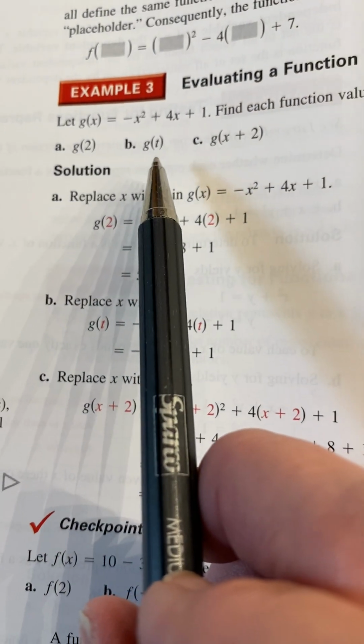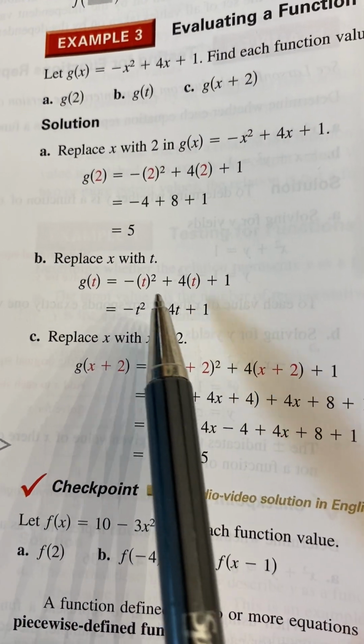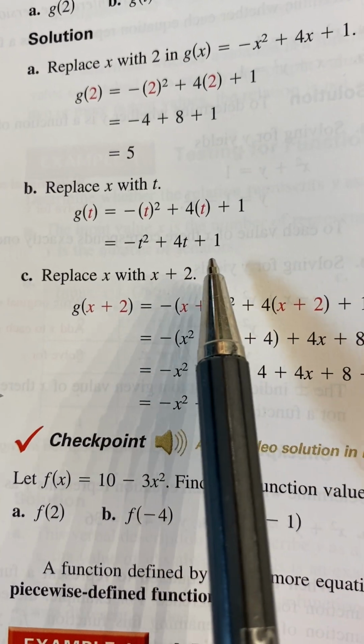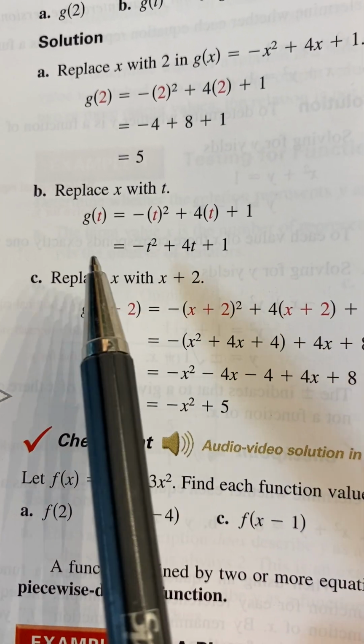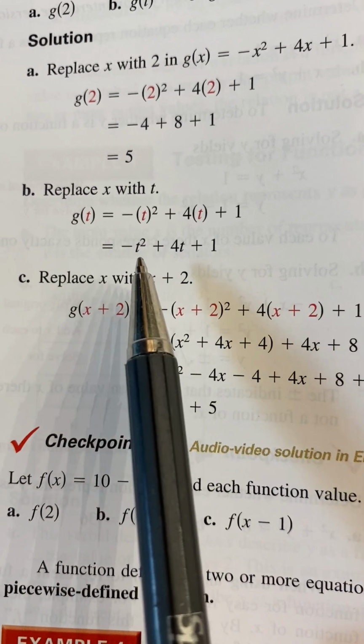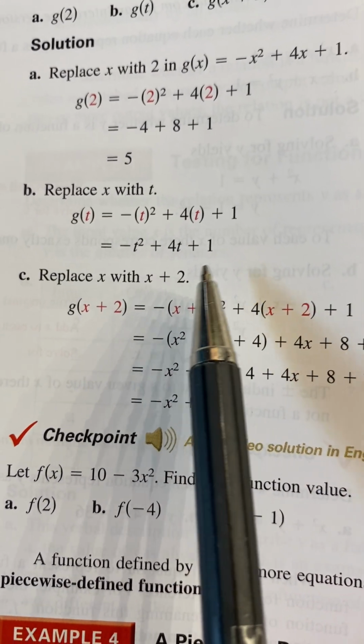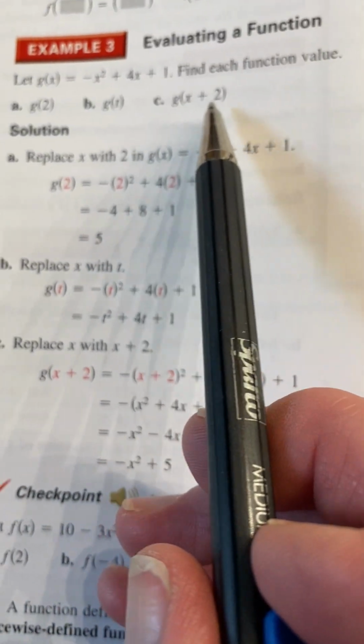What about g of t? Well, you just put the t in for x. And when we do that, we simplify to this, and we have a function g of t. And we can't put those together because those are not like terms. What about g of x plus 2?